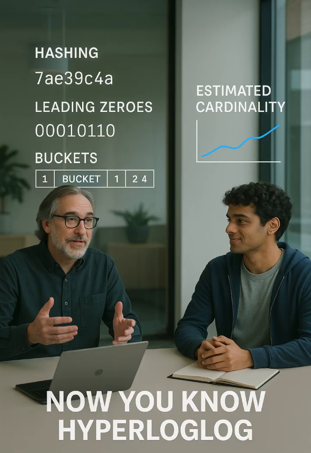Okay. My brain is slightly fizzing now. How does it do that with so little memory? Let's get into how it works. Right. Let's break it down. It sounds complicated, but the core ideas are actually quite intuitive, surprisingly. The first step is hashing. Hashing. Okay, I've heard of that. It sort of scrambles the input data, right?